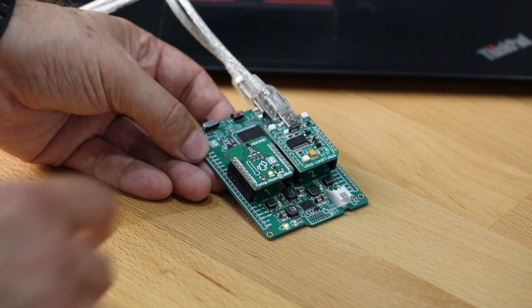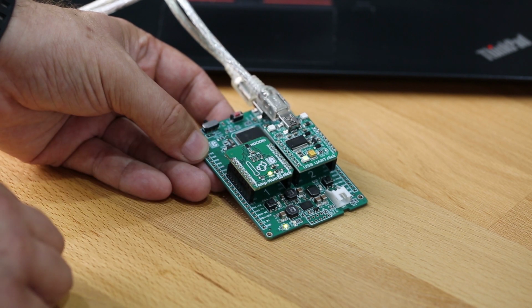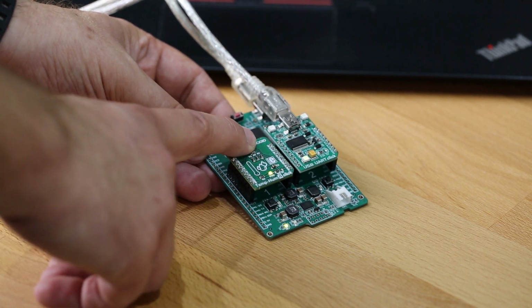We can place a finger on the temperature and humidity sensor and watch in the terminal how the temperature rises.